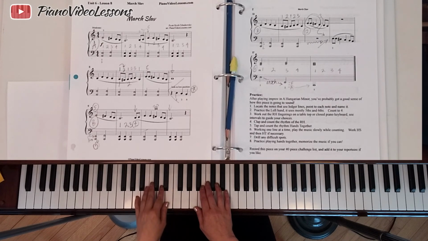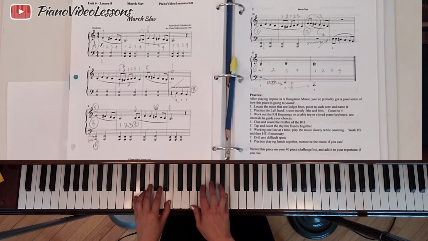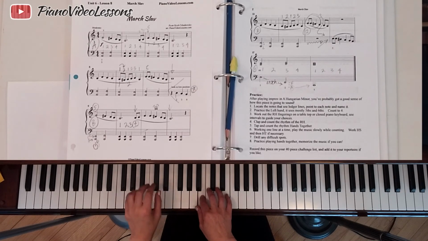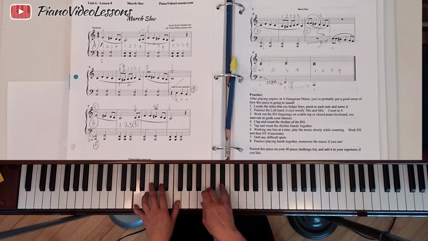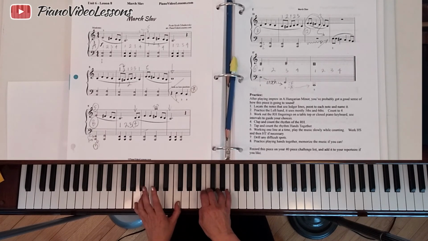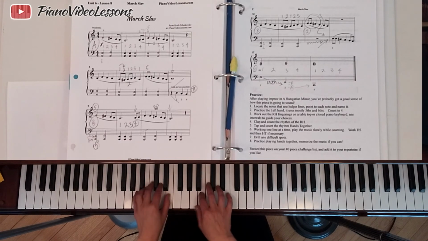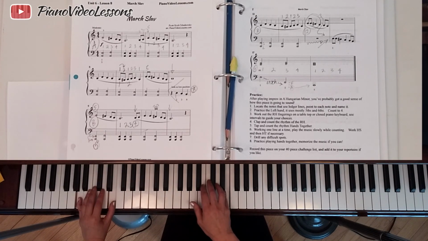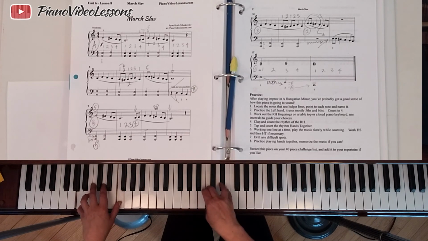So I'm going to start at the first beat and count to 4. 1, 2, 3, 4. 1, 2, 3, 4. 1, 2. Here's that crossover under. And here comes that countdown. Here we spot the note, go. 1, 2. 1, 2, 3, 4.